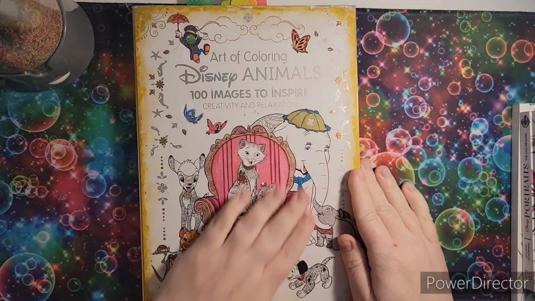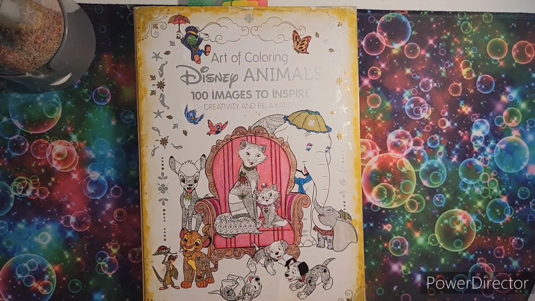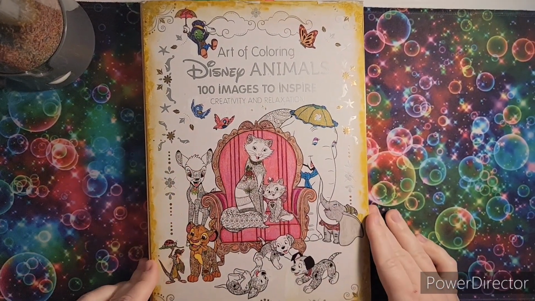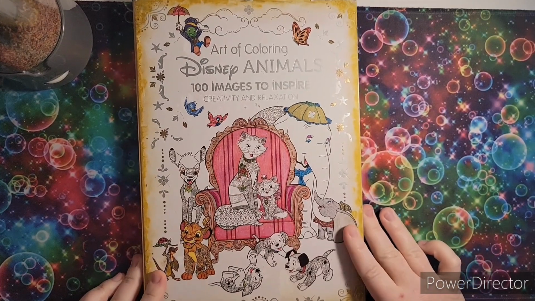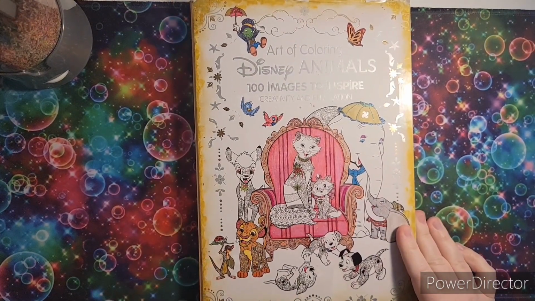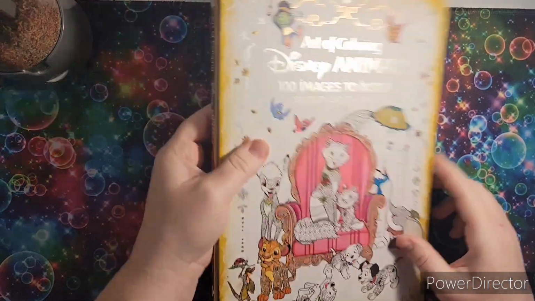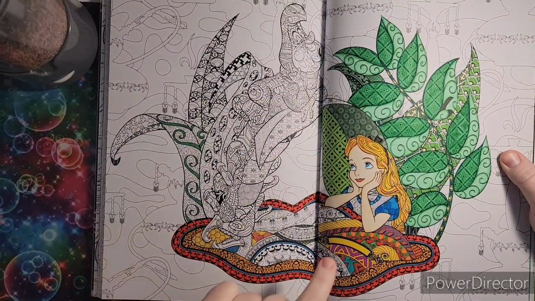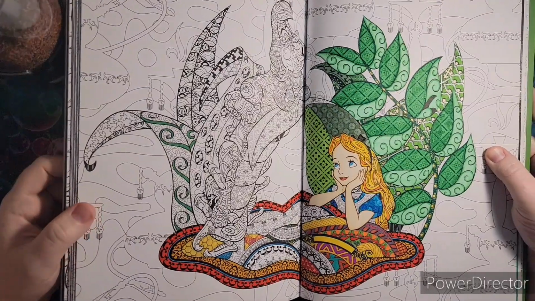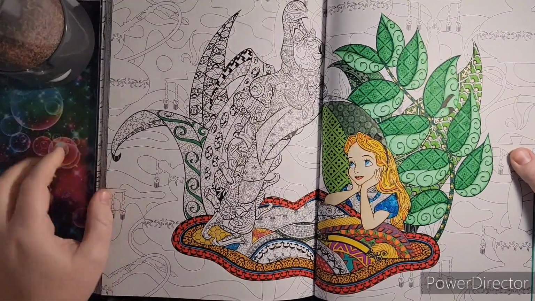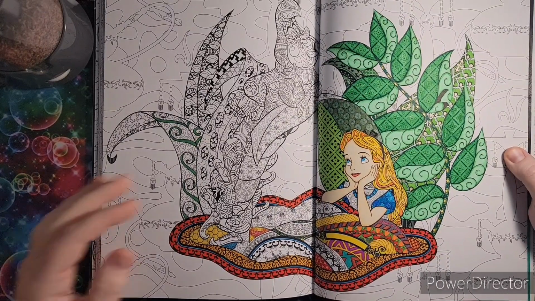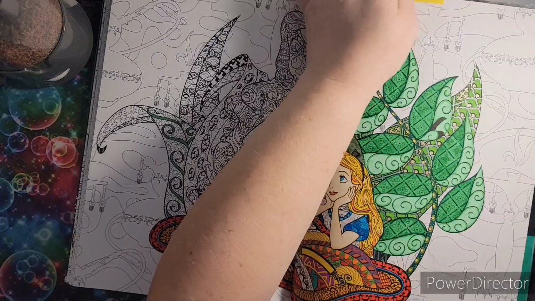I have my very old, and this is one of my very first coloring books. This is the Art of Coloring, Disney Animals, 100 Images to Inspire. And there is a few in here. This is one that I had started a long time ago. We've got the Caterpillar here and Alice. And he's talking to Alice. He's saying, "Who are you?" You know. And yeah, I started that one a long, long time ago. It's very Zen doodly, but that's okay.